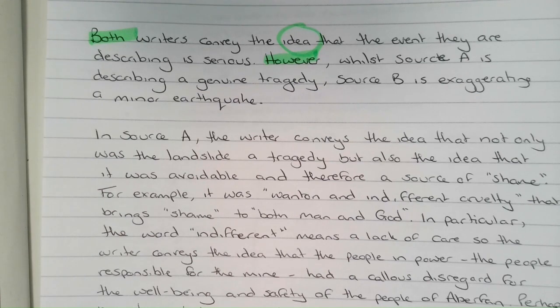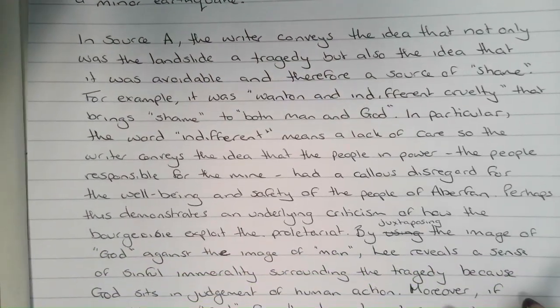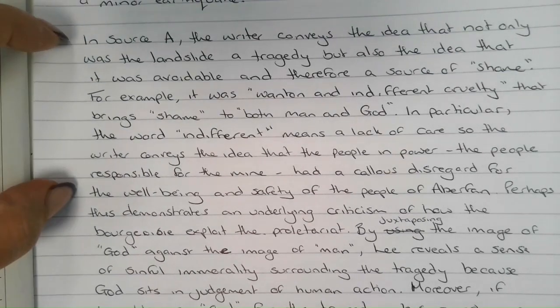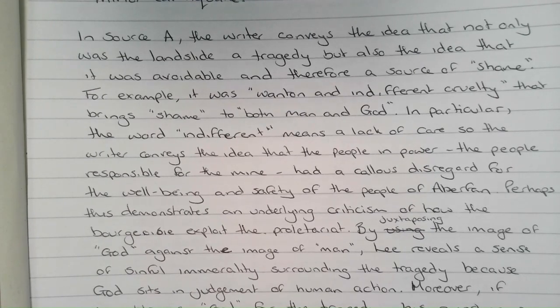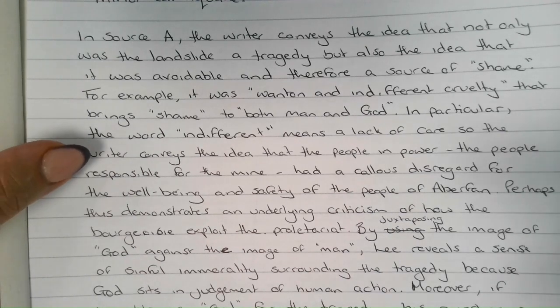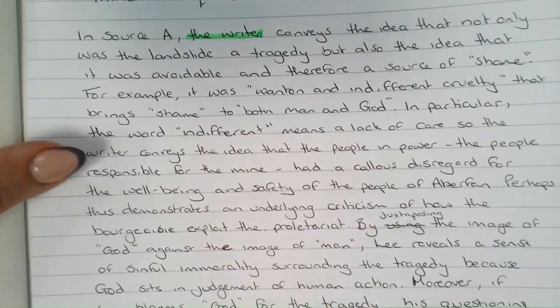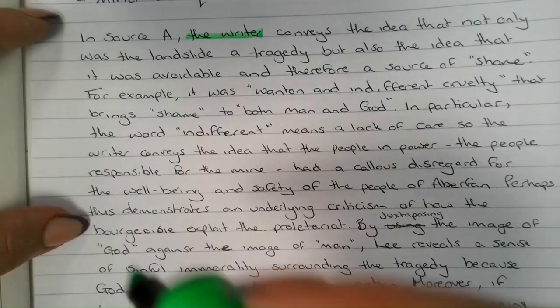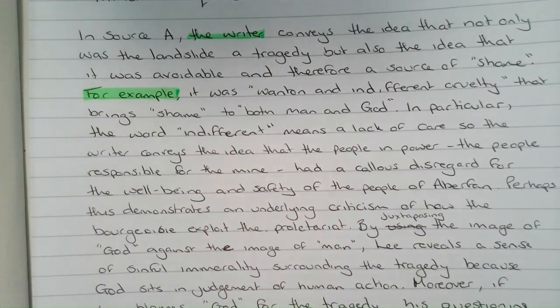So we've got our similarity, we've got our difference in ideas, and we want to then treat them as separate entities, because that allows us to be a bit clearer with our analysis if we're only focusing on one text at a time. So in source A, the writer conveys the idea that not only was the landslide a tragedy, but also the idea that it was avoidable and therefore a source of shame. So we're talking about what the writer's thinking, what the writer is feeling, and that is our point. For example, it was a wanton and indifferent cruelty that brings shame to both man and God.